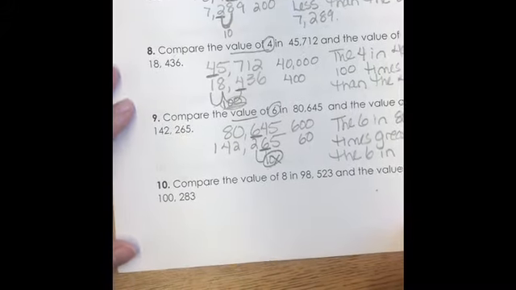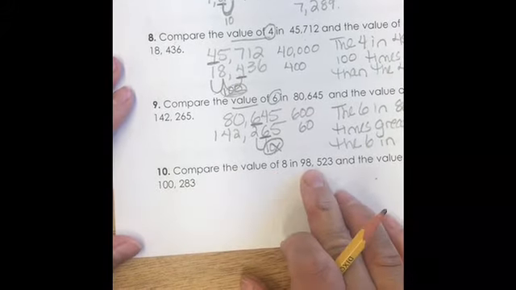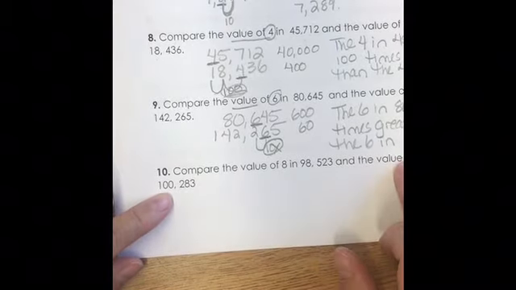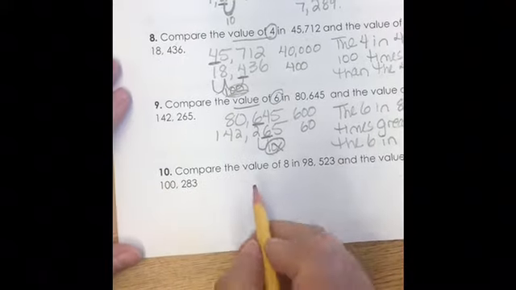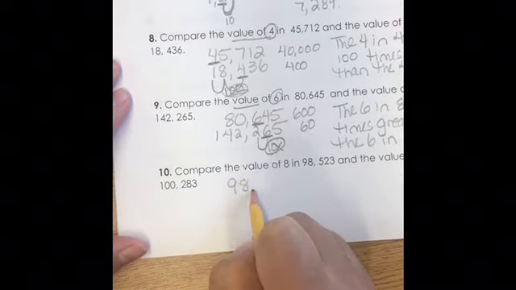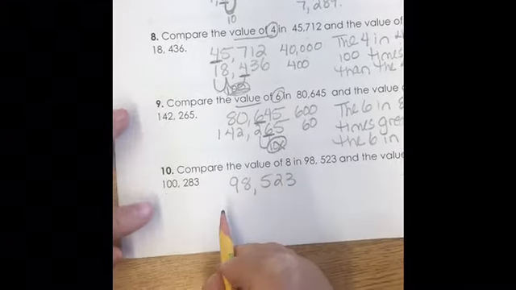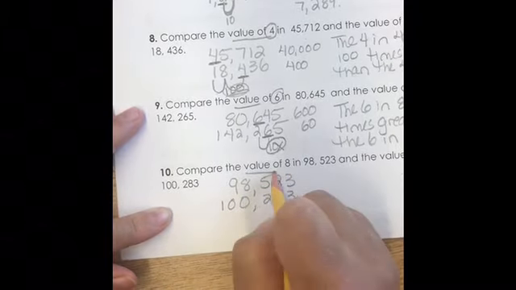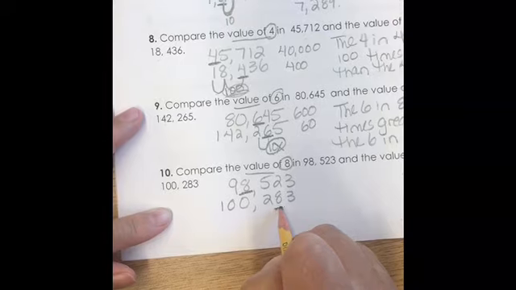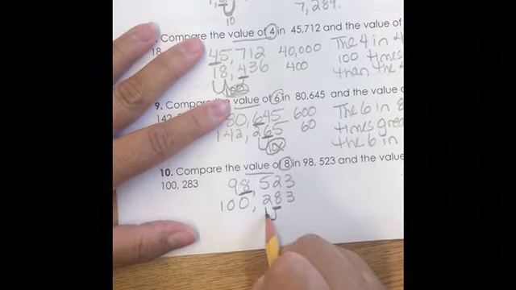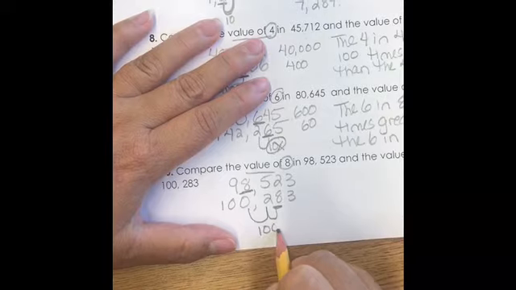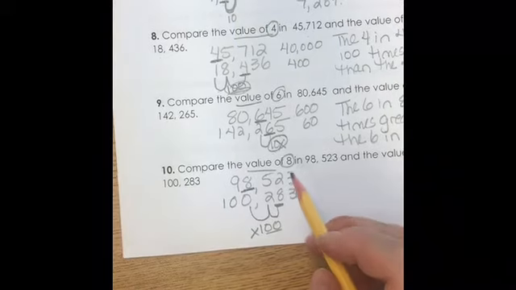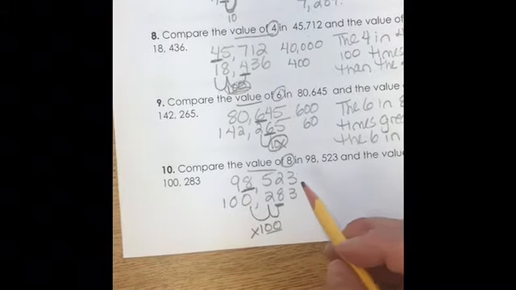Okay, last one. Compare the value of 8 in these 2 larger numbers, 98,523 and the value of 8 in 100,283. First, we stack them up. Make sure you're stacking them in the right place values. I'm looking at the value of 8, so I'm looking here and here. I see that I have 2 jumps, 2 zeros, worth 100 times. Now I have to decide, is it 100 times larger, greater, or 100 times less or smaller?